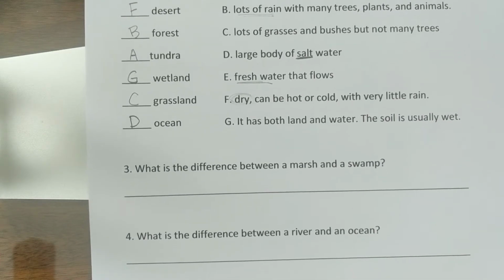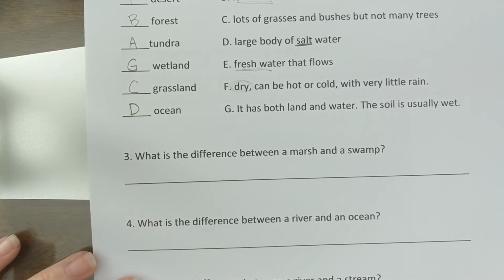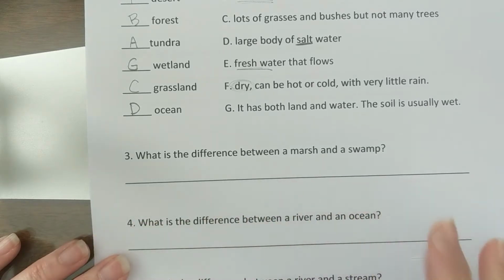Moving on, what is the difference between a marsh and a swamp? Those are both wetlands. What's the difference between them? It said in your book, marshes have plants that are like grasses, and swamps have plants that are like trees. So I'm going to put that in a sentence.